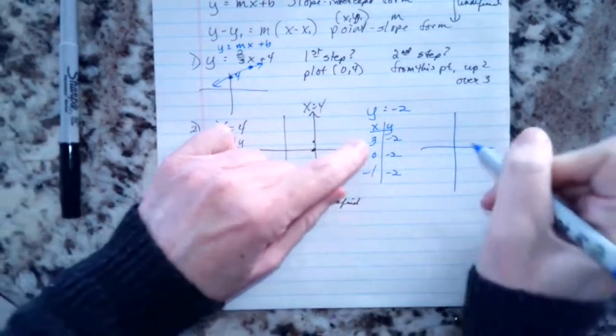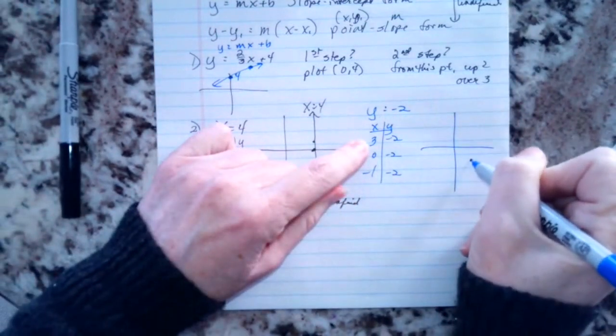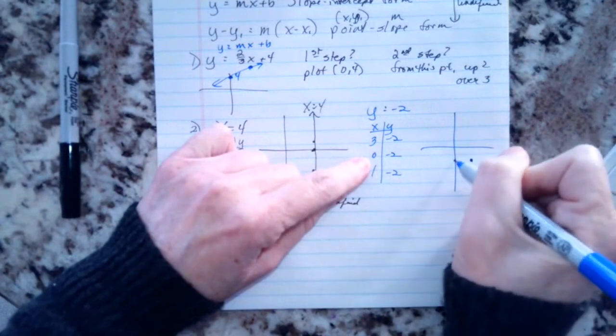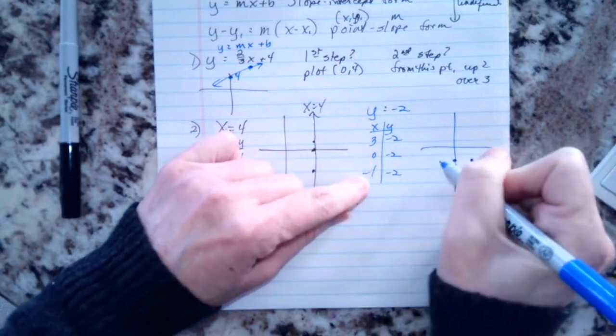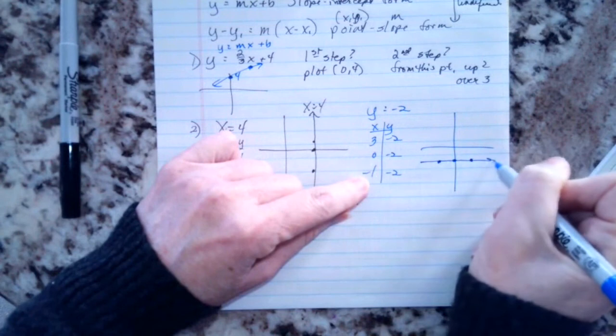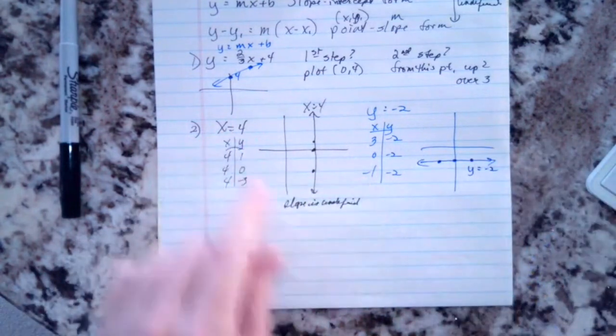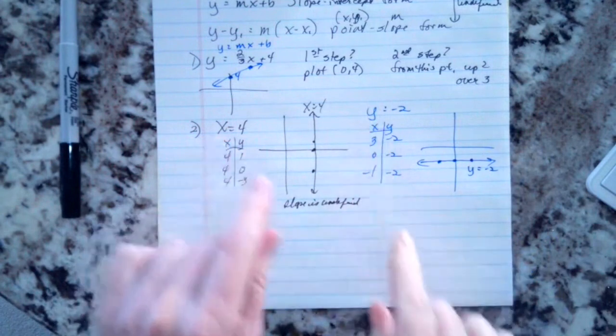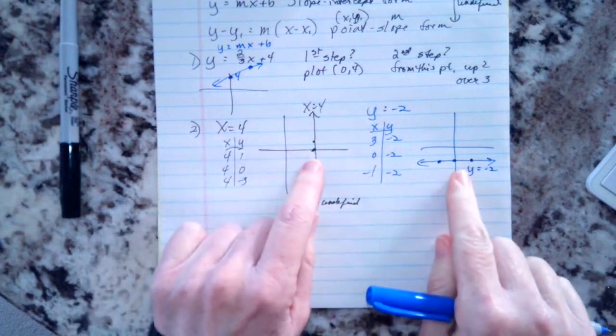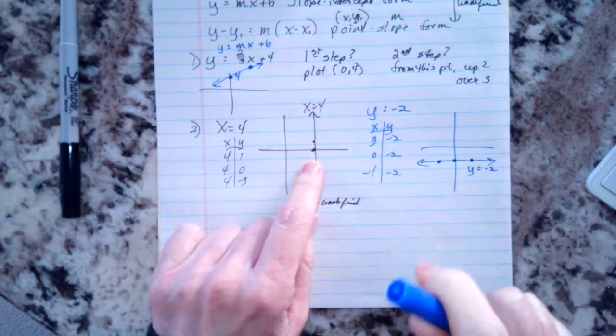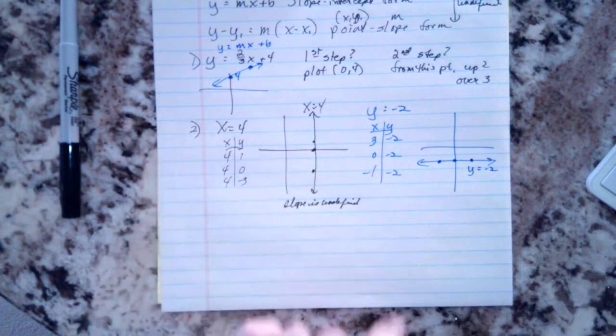Let's look at what that looks like. 3, -2, 0, -2, -1, -2. That's that line. That's the line y equals -2. So when you only have one variable, you're going to end up with weird lines. You're going to end up with lines that are parallel or perpendicular to the axes.